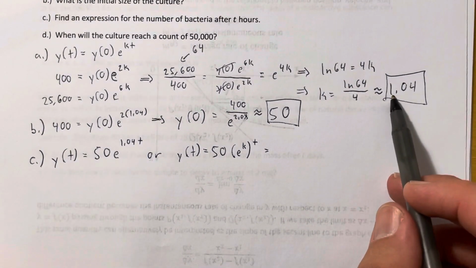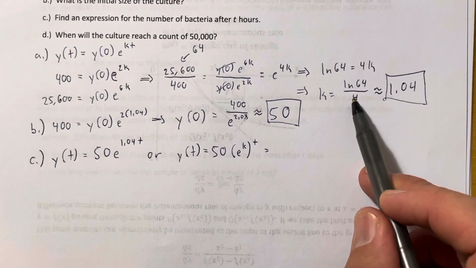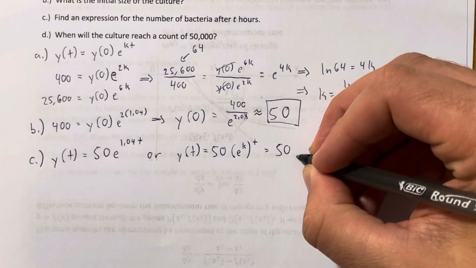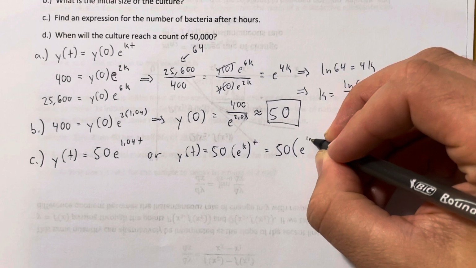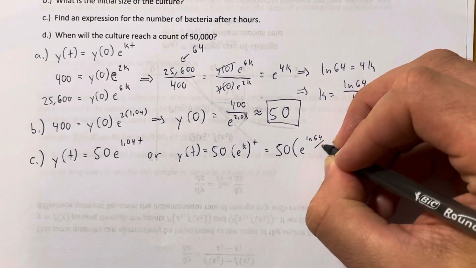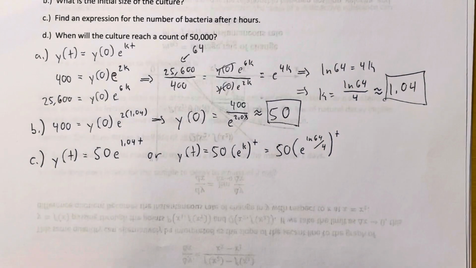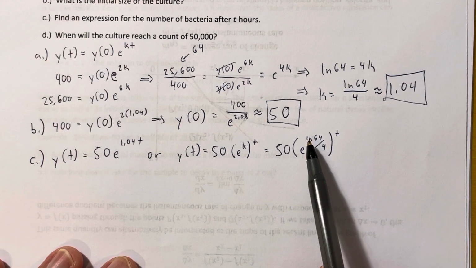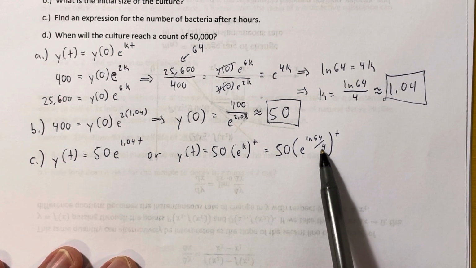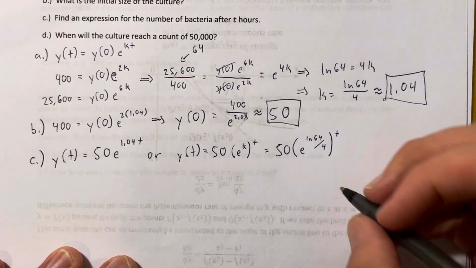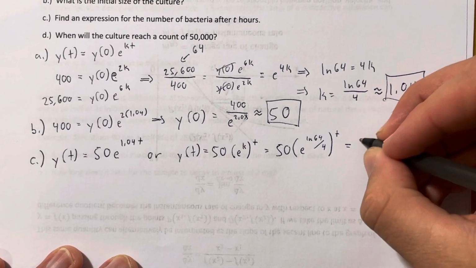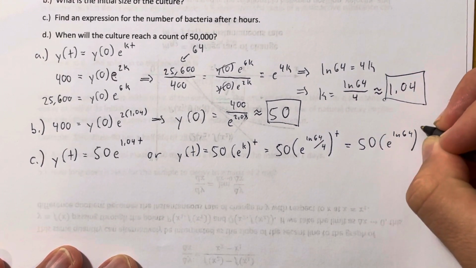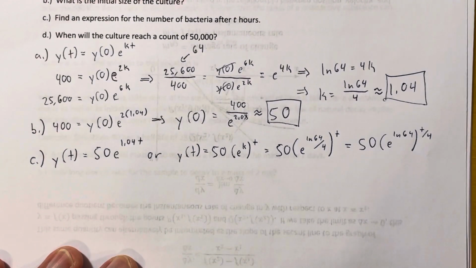Well, K, even though I rounded it here, a step before that, I had a perfectly accurate answer, natural log of 64 over 4. So I'm going to write that like this: 50 times e to the power of the natural log of 64 over 4 to the power of t. Now what I'm going to do is use my power to a power property again, and think of this as natural log of 64 times 1/4, and then bring the 1/4 out here, so that this becomes 50 e to the natural log of 64 to the power of t over 4. Okay, I'm using exponent properties there.